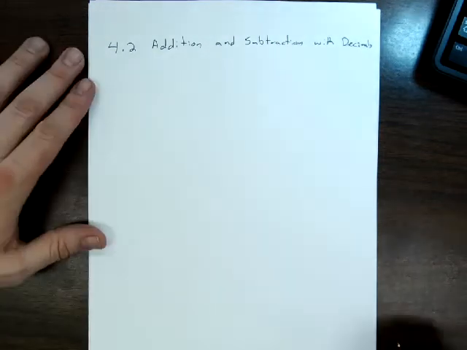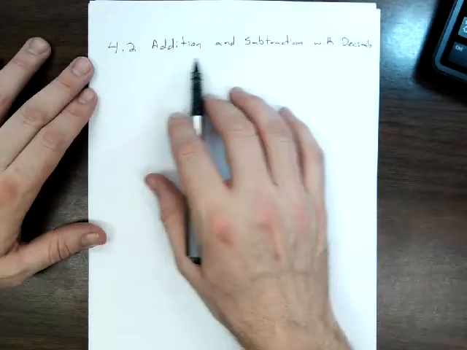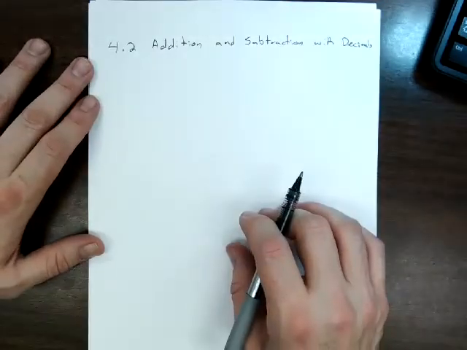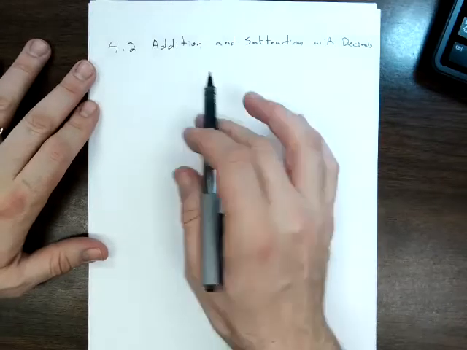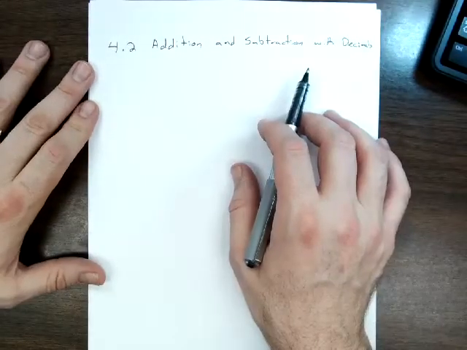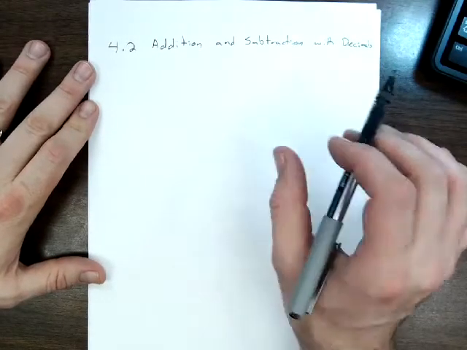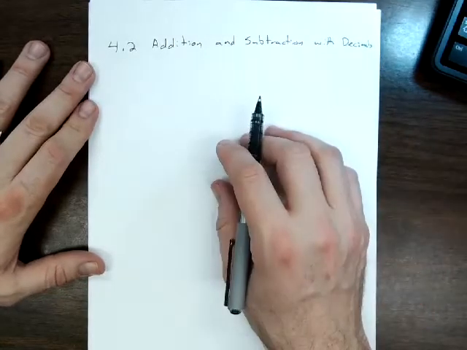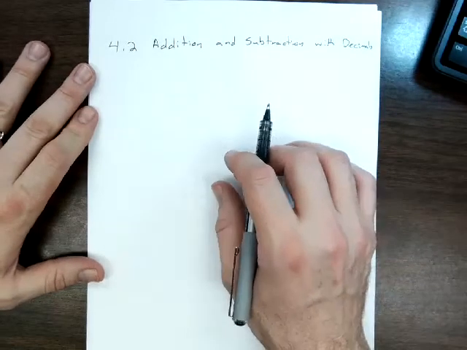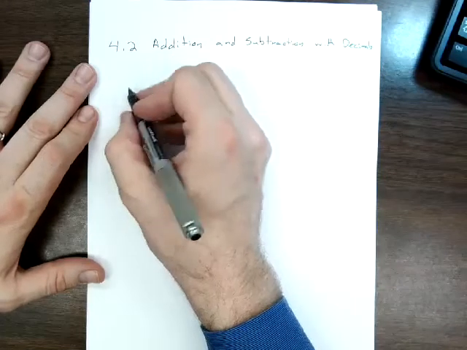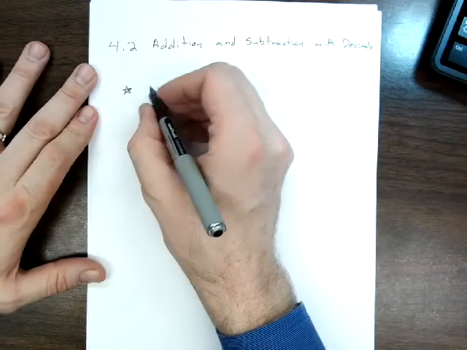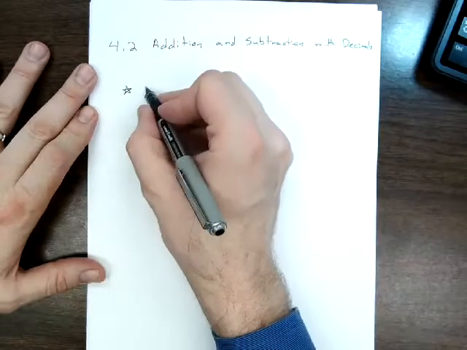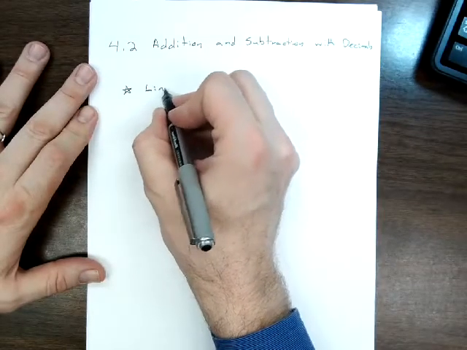Okay, let's go ahead and get started, and we're going to talk about addition and subtraction with decimals. Now, addition and subtraction with decimals is basically the same as addition and subtraction with whole numbers, but we have a couple extra things to keep track of. The main thing that we're going to do, the main trick with this, is when you're adding or subtracting decimals, you're going to line up your place values again.